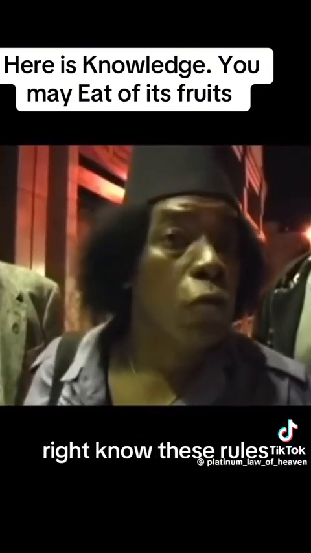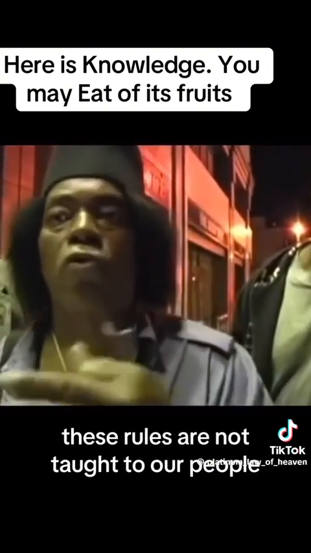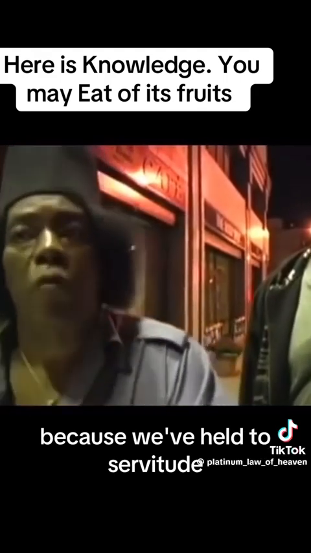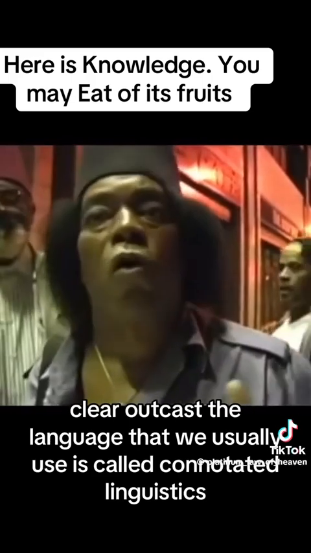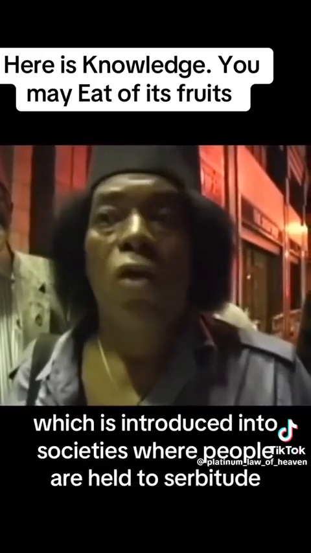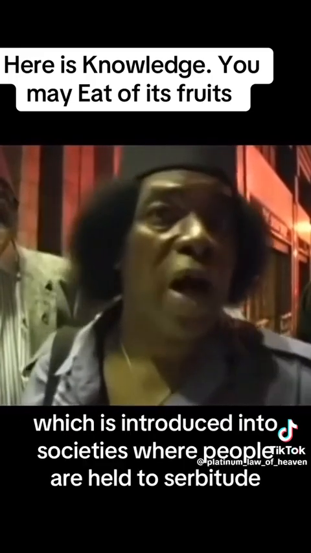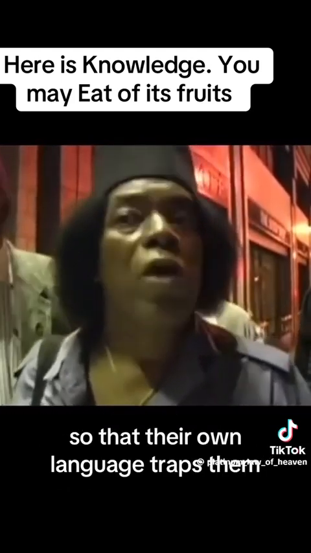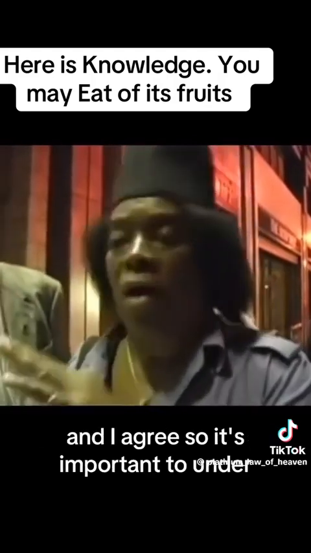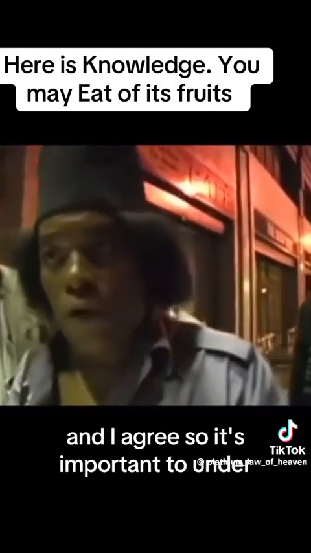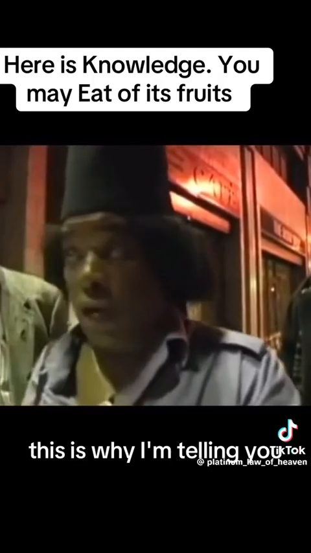Know these rules. These rules are not taught to our people because we've held to servitude caste. The language that we usually use is called connotative linguistics, which is introduced into societies where people are held to servitude so that their own language traps them. Exactly. Do you understand? That's what I'm talking about. Now, and I agree. So it's important, this is why I'm telling you.